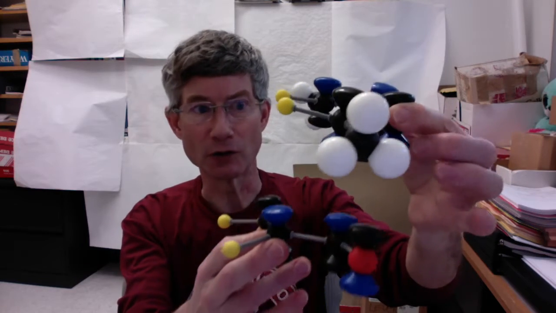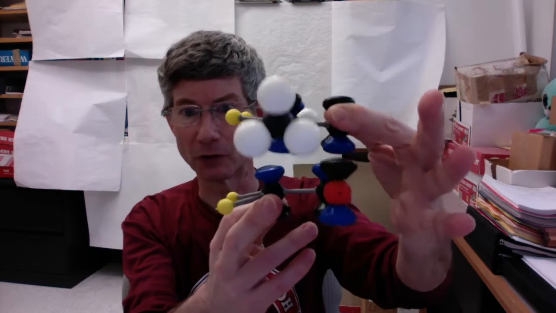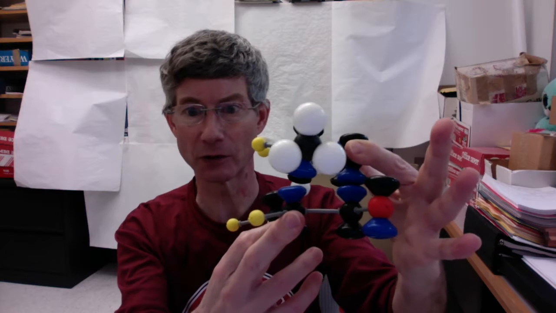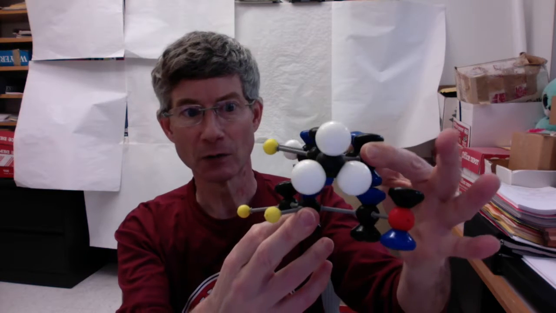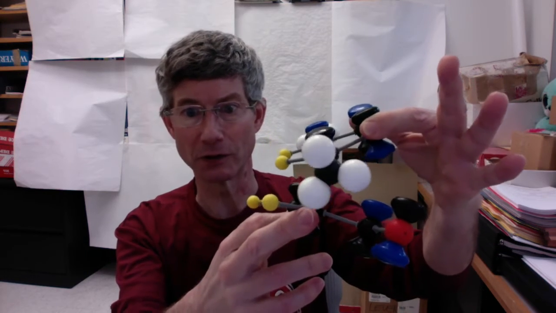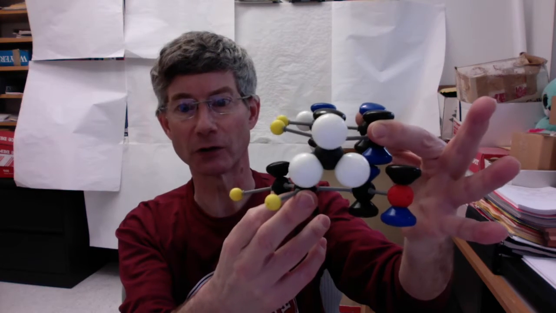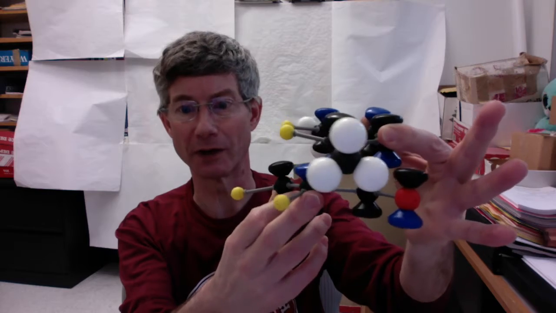With the endo approach, these two orbitals can come close together. You can see those two blue orbitals that are touching, if I get it in the right orientation, right? That's the secondary orbital overlap right there. We've got a new bond forming here between these two lobes, but we've also got secondary orbital overlap between the carbonyl carbon and the back end.